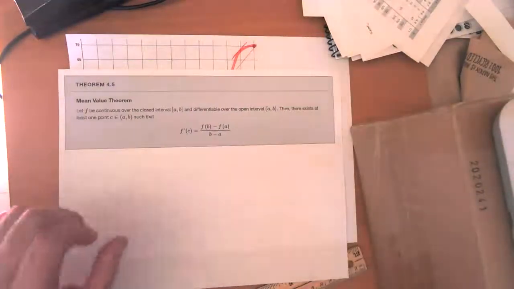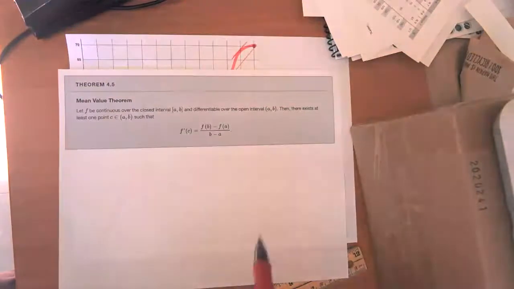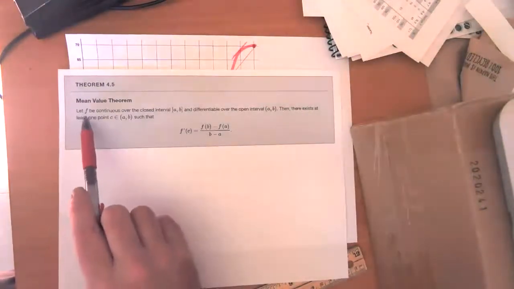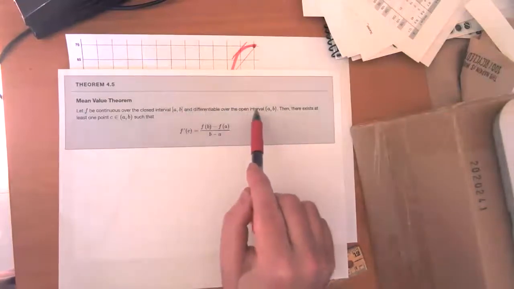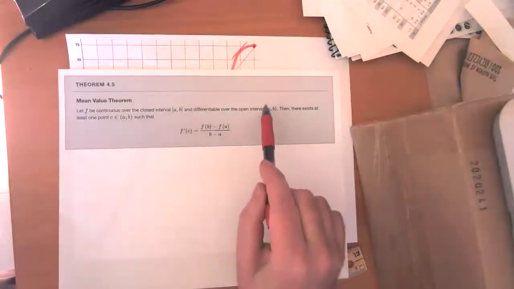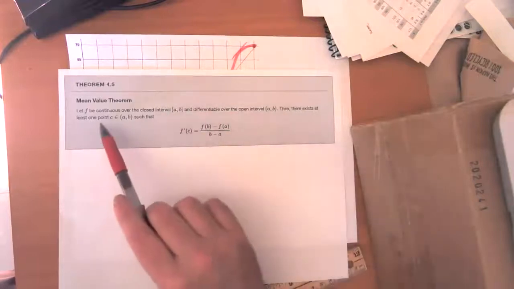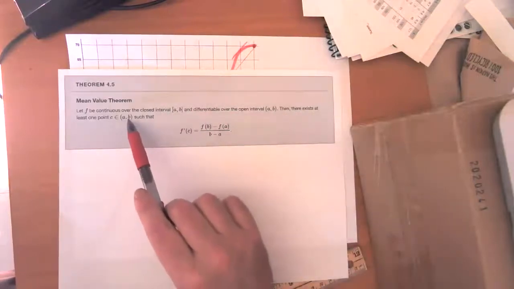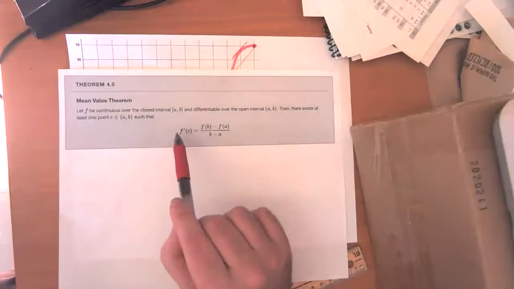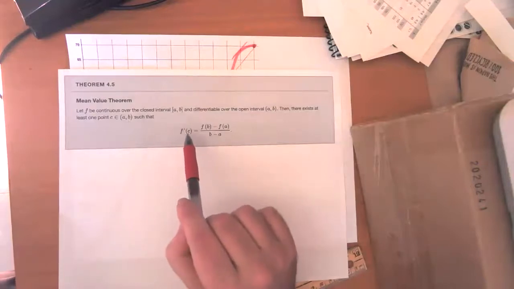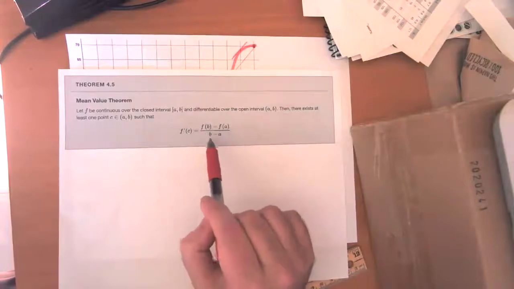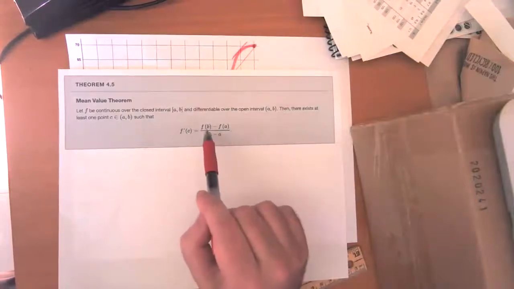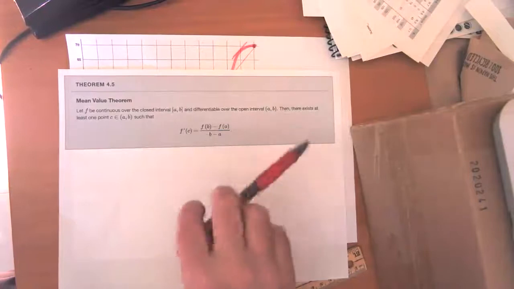And here's the mean value theorem in words. Let f be continuous over some closed interval and differentiable over the open interval. Then there exists at least one point c in that open interval such that the derivative of f at c is equal to f(b) minus f(a) over b minus a, which is the slope connecting the two endpoints of the graph.